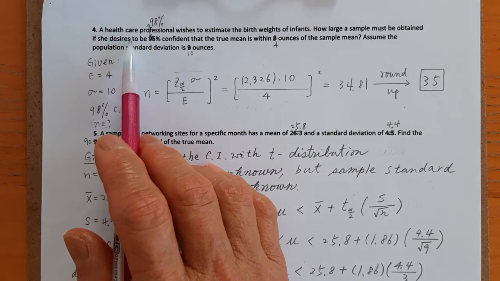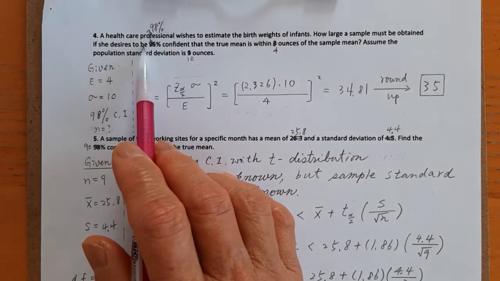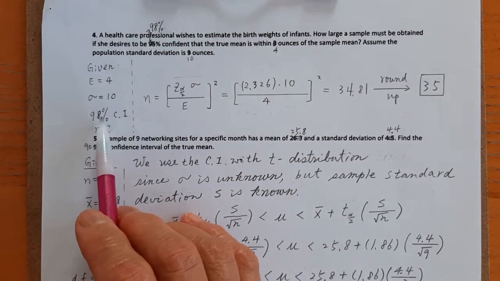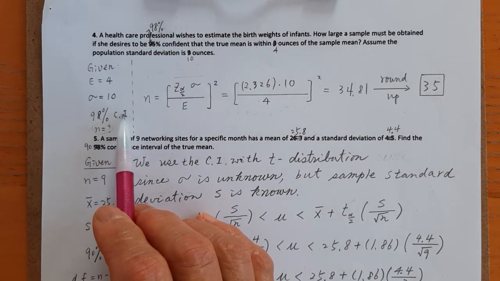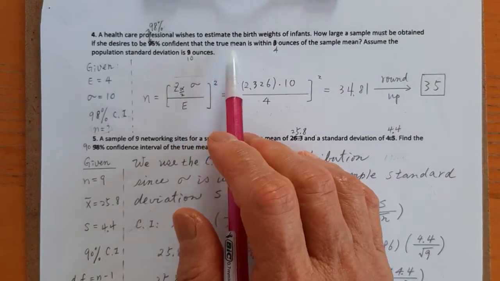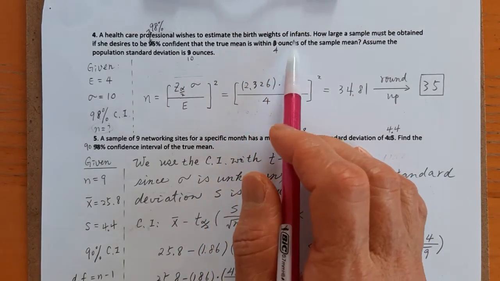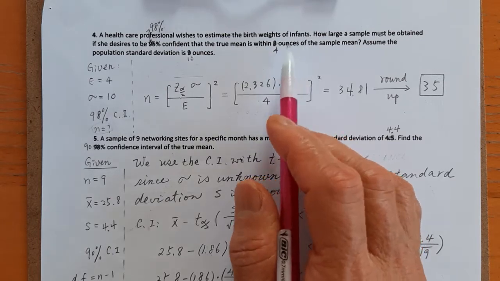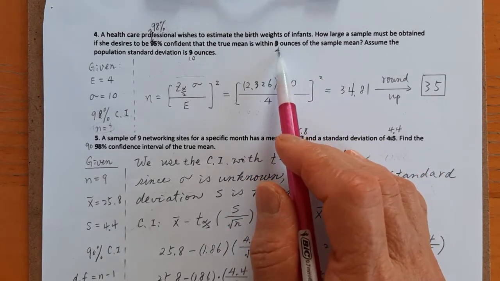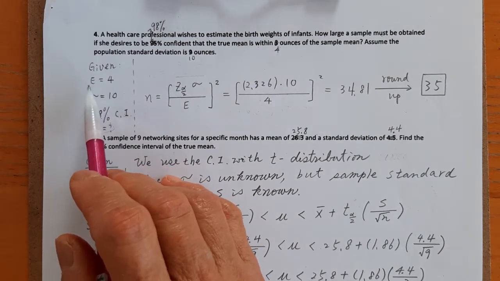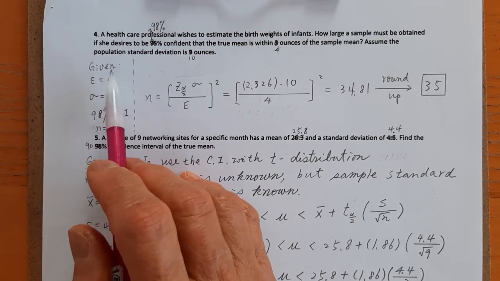She desires to be 98% confident that the true population mean is within 4 ounces. So this 4 ounces means margin of error, E equals 4.